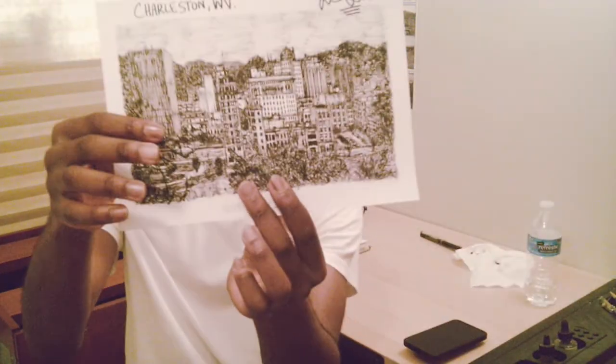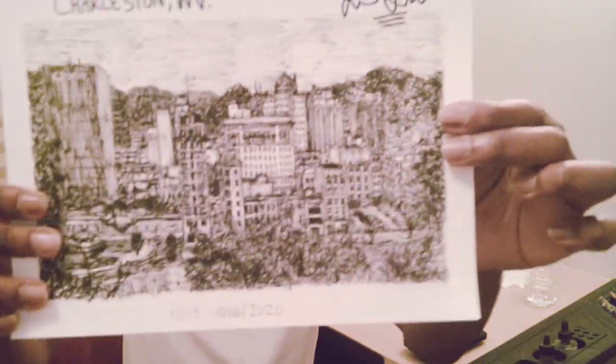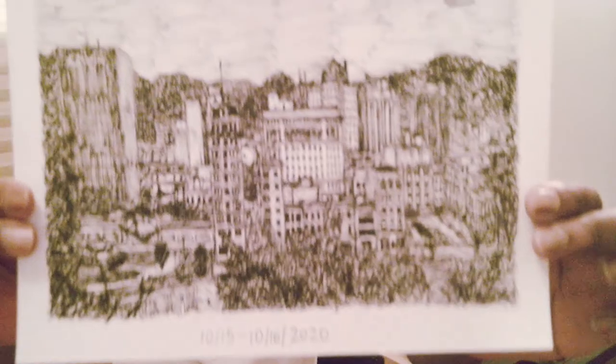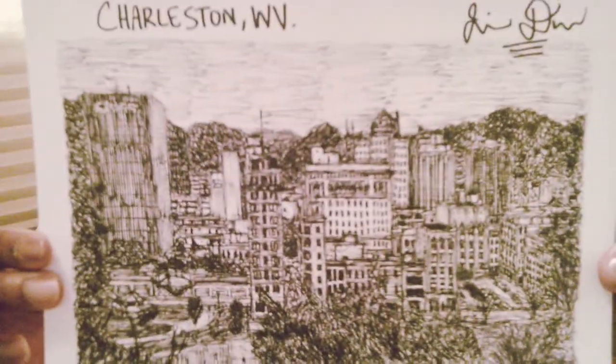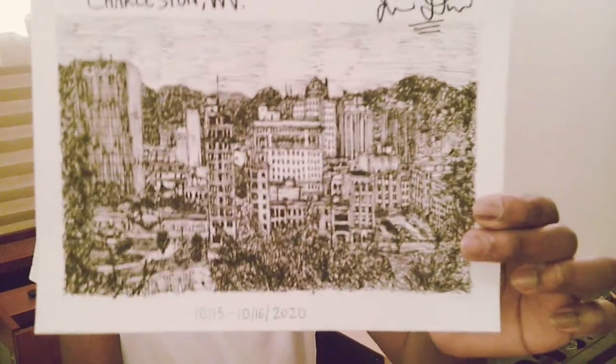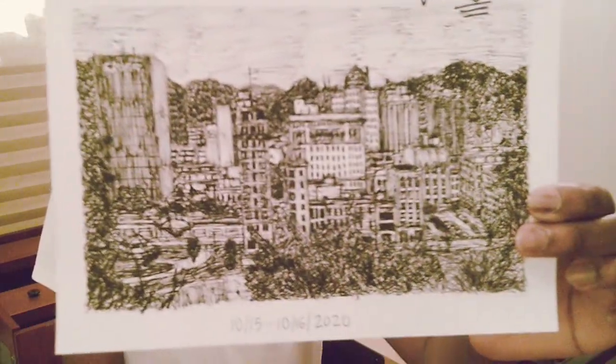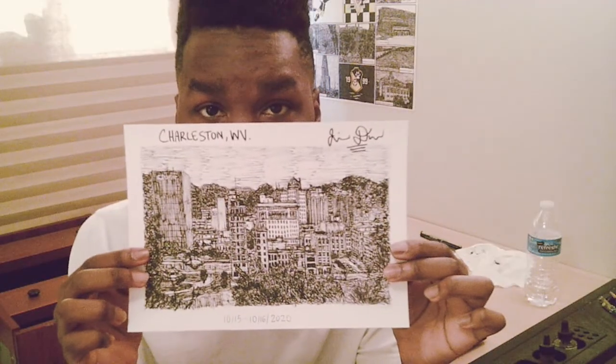Okay, we're done with Charleston, West Virginia. Okay, here's the finished capital city drawing of Charleston, West Virginia. Of course, we got the buildings. I drew the trees. Charleston, West Virginia, everyone.